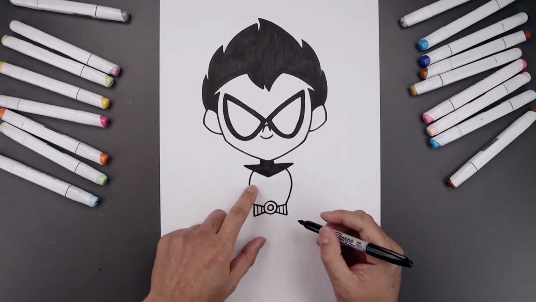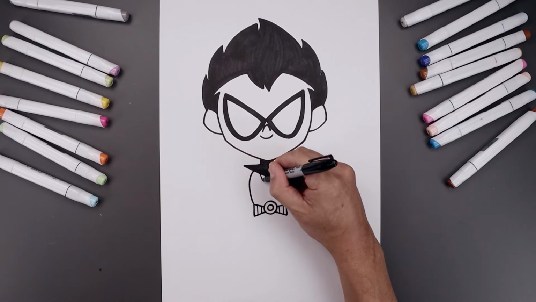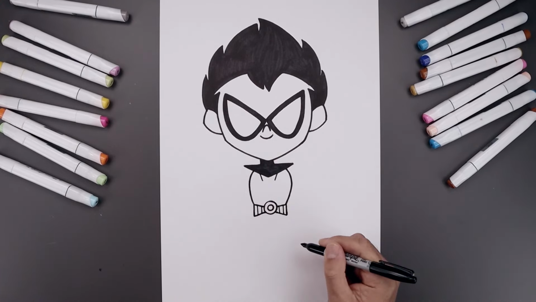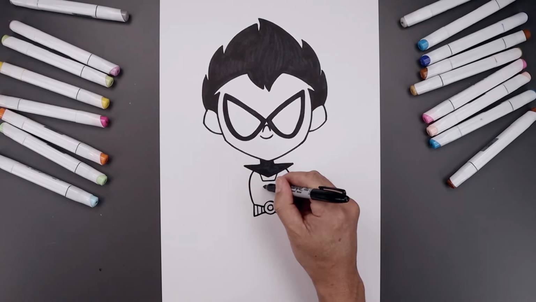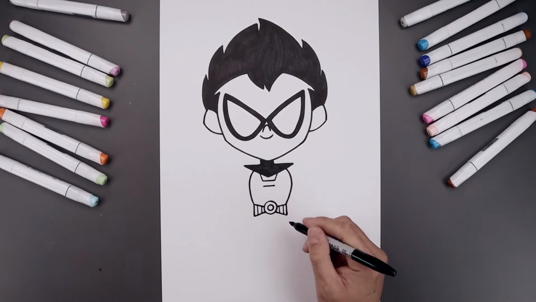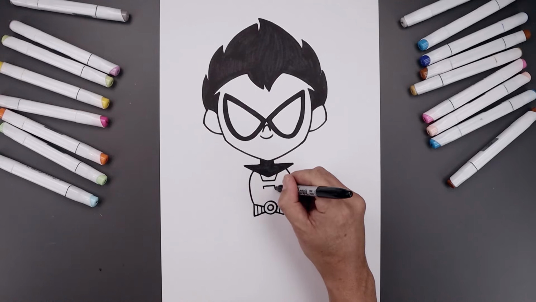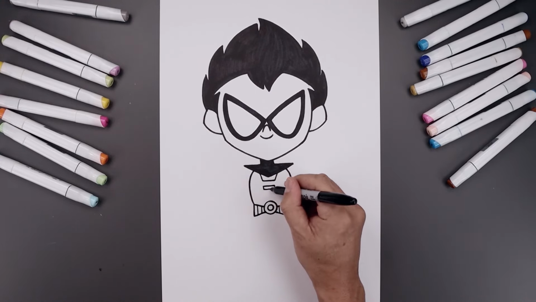Let's add some more detail to the body. From the side, angle down and in, and then we'll close off the bottom. Let's step down, draw another line going across, down the side and close off the bottom.